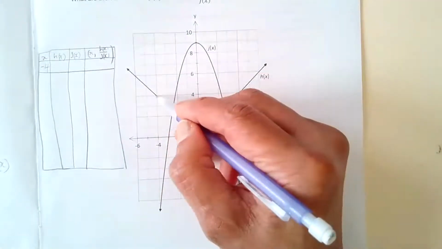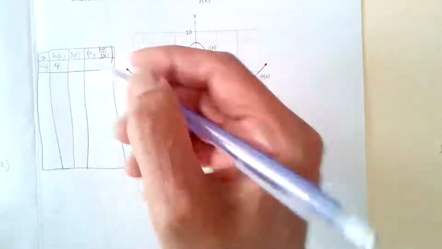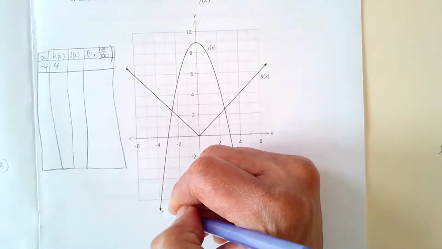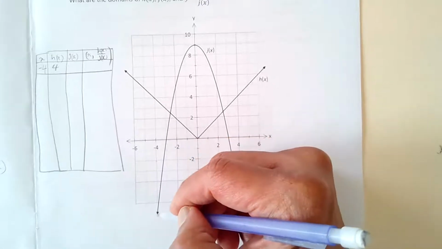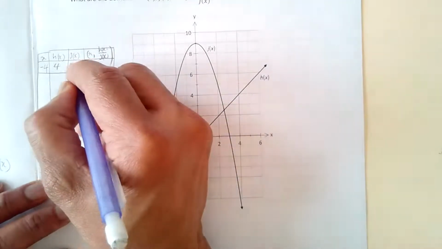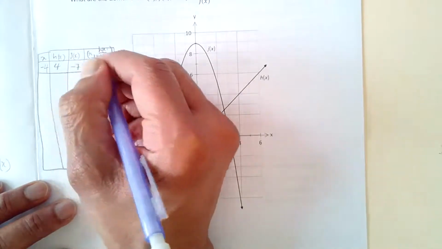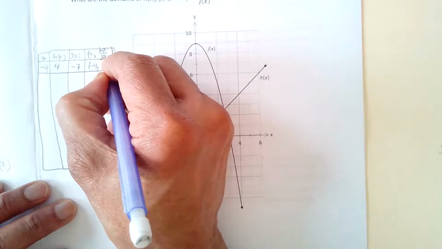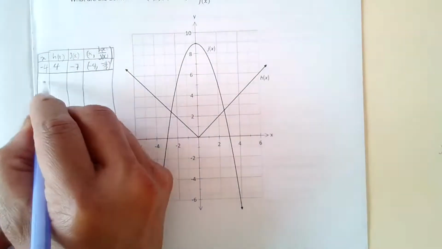For h of x is 4. And for g of x, I think it's what we have, 2, 6, it'd be a 7. So -7. So it's -4, -4, 7. It's 4 divided by -7.